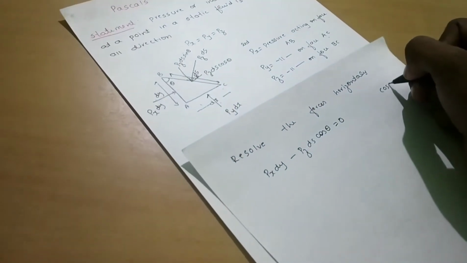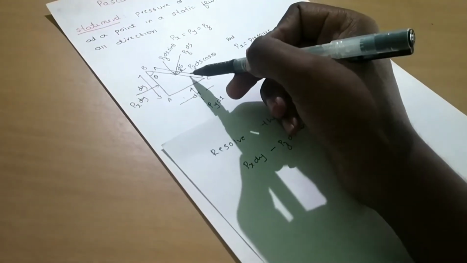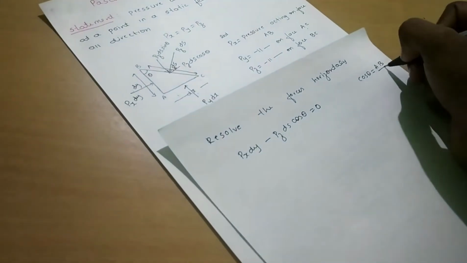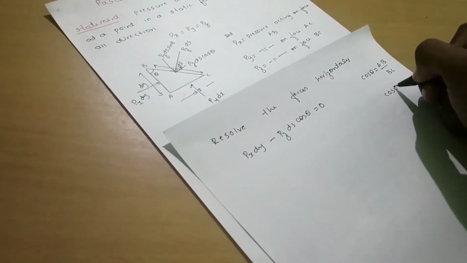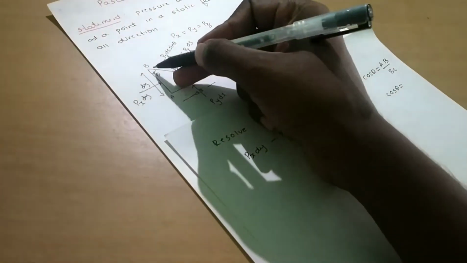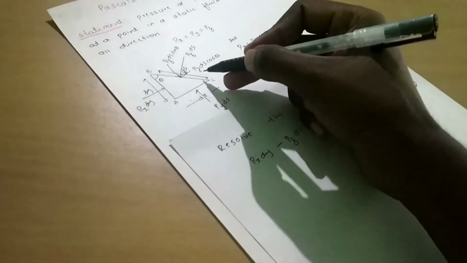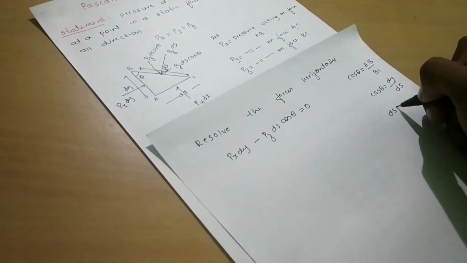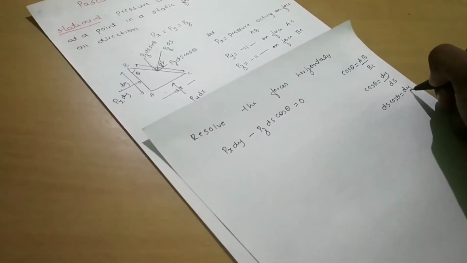Now, from the figure, what is cos theta? Cos theta is equal to adjacent by hypotenuse. Adjacent is AB. Hypotenuse is BC. Okay, now cos theta is equal to, what is adjacent? Adjacent AB is dy. BC is ds. Yes, now ds into cos theta can be written as dy.